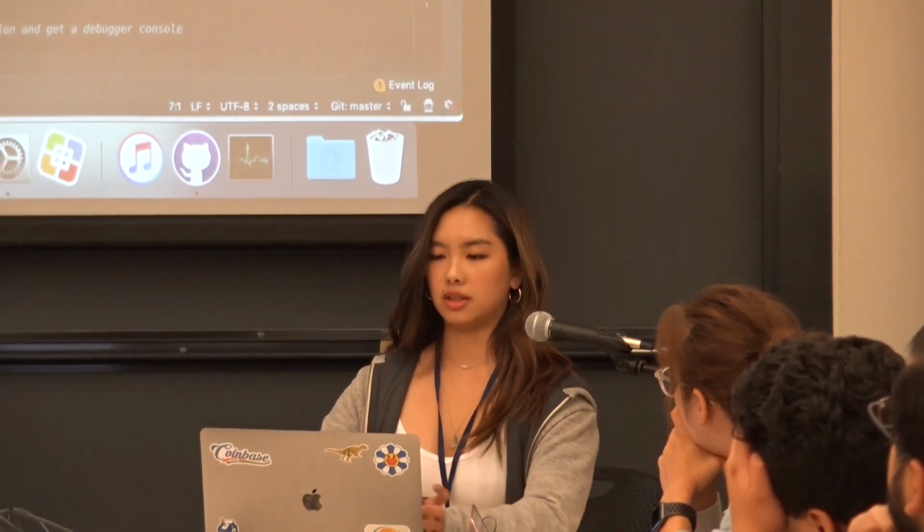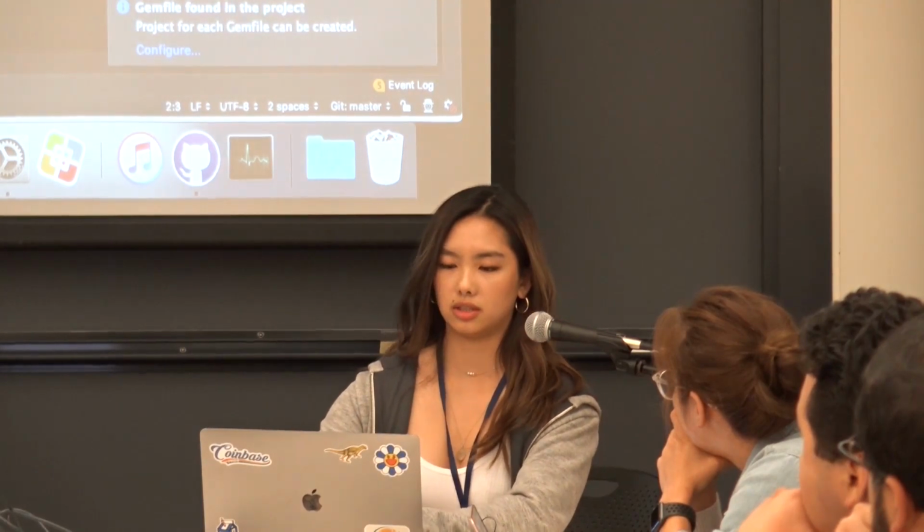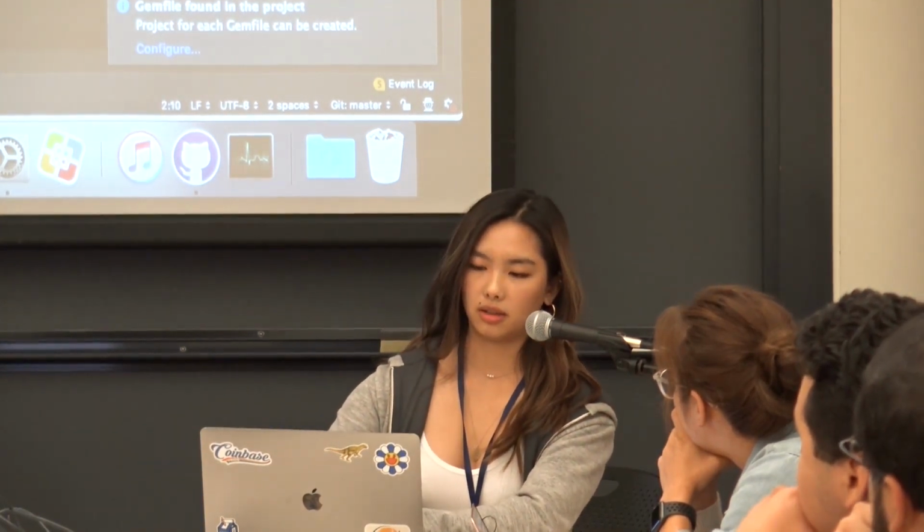We've already set up a default Rails app, and if we run Rails server right now and go to it, it says hello world. So what we're going to do is go into the controller for this page and add our API key as a constant.